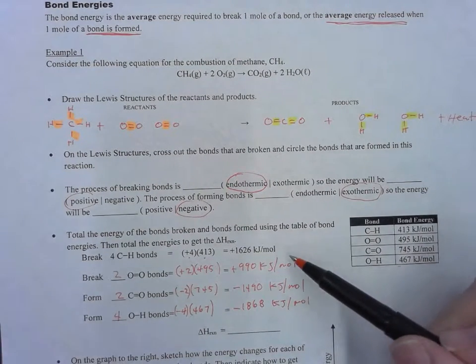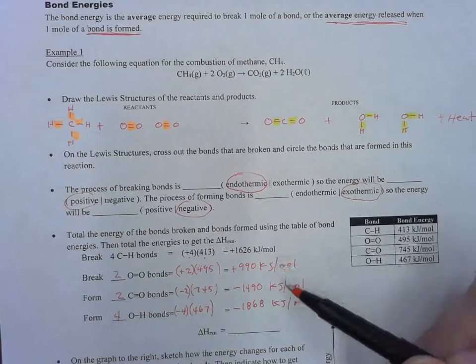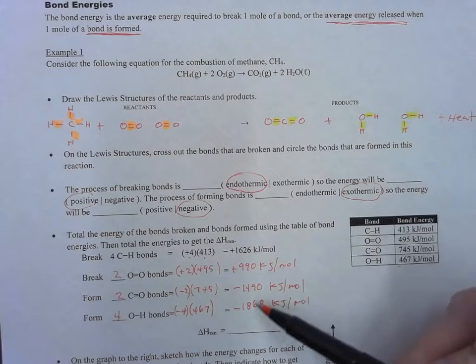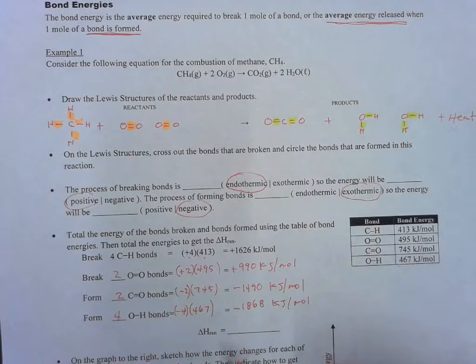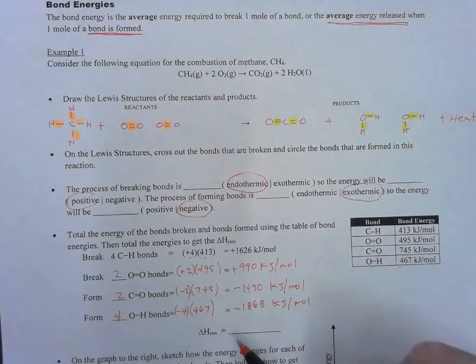Okay, so now what you do is this. You've got the amount of heat needed to break these bonds, the amount of heat released when the bonds are formed, and you tally up your totals using simple addition. If you get a negative down here, then this reaction is exothermic and it releases energy. If you get a positive down here, then the reaction is endothermic and it absorbs energy.